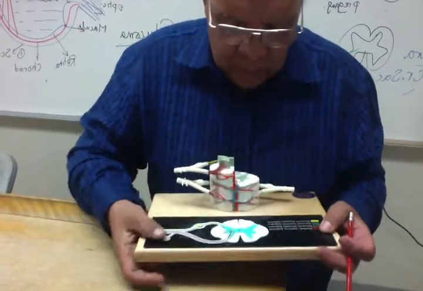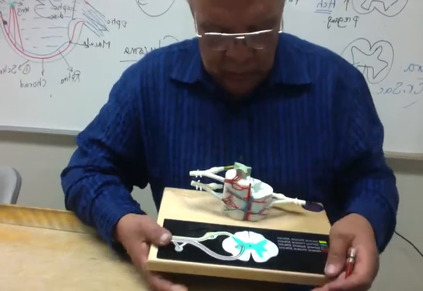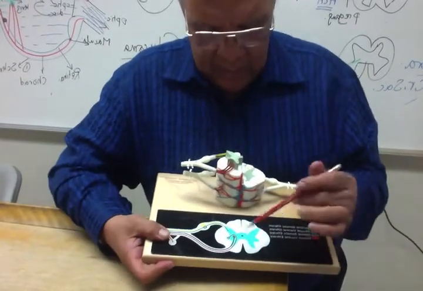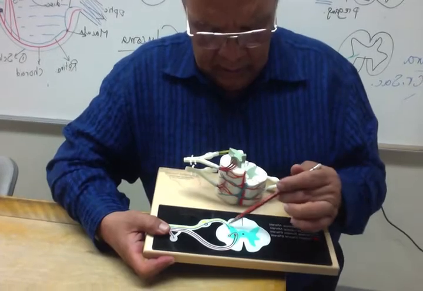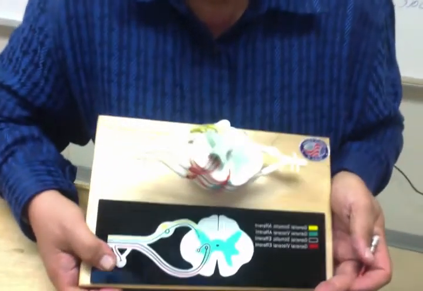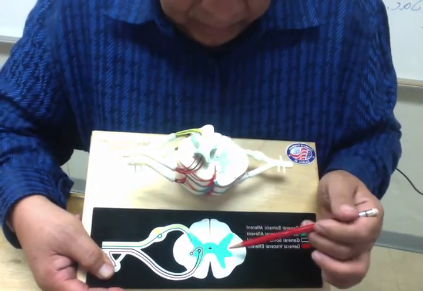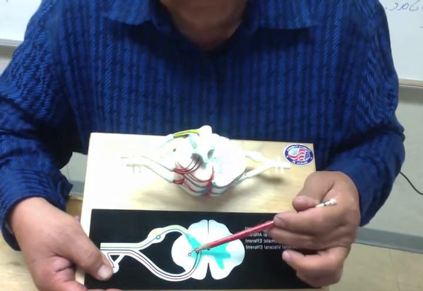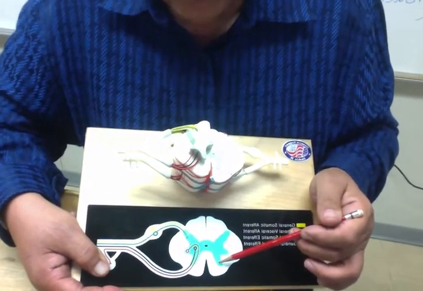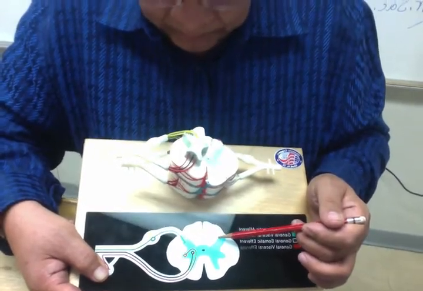Areas in the spinal cord. If I'm doing a cross section like that from anterior to posterior, so here is the anterior horn, here are the posterior horns. Again, these blue things, those are the anterior horns, these are the posterior horns, these are the lateral horns. Anterior can be named also ventral, posterior can be named also as dorsal.